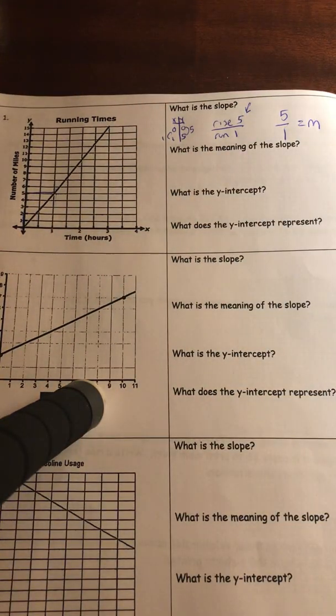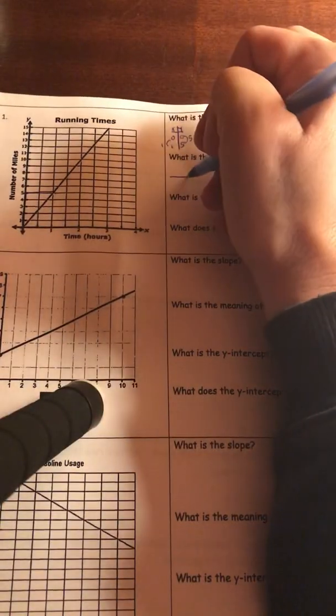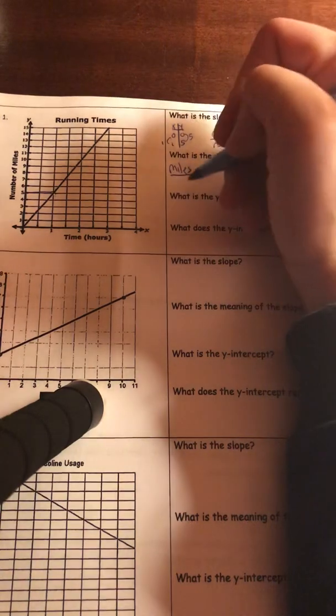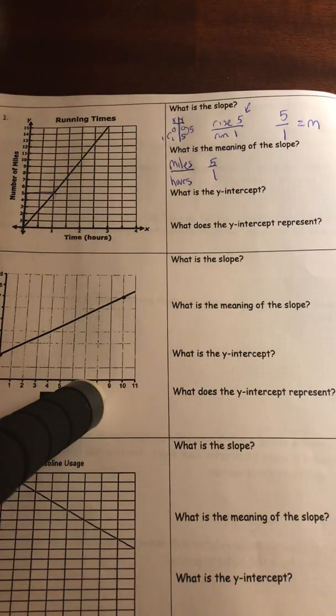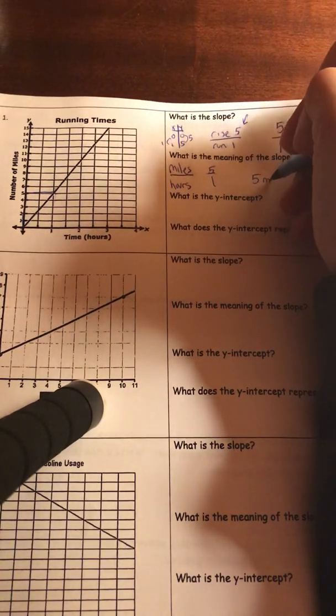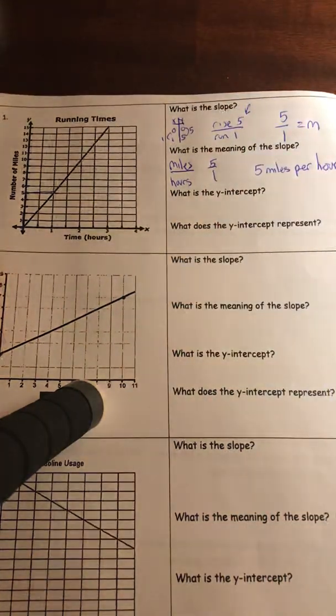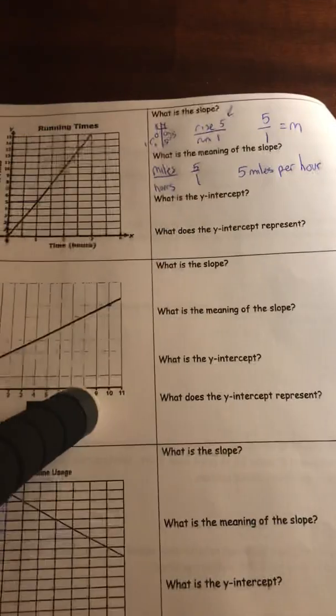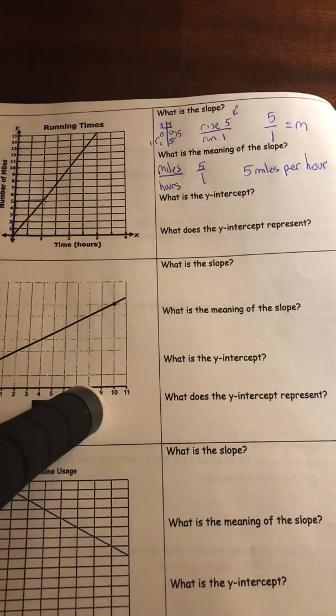What is the meaning of the slope? Well, if you want to look at it this way, it's the change in y over the change in x. Well, it's miles on the y-axis over hours on the x-axis. So if it's 5 over 1, notice I left it as a ratio. It's on purpose. So it's 5 miles every hour. So 5 miles per hour. Boom.